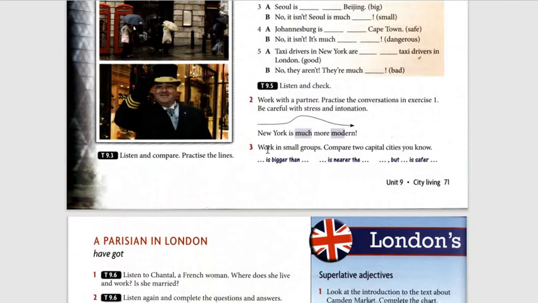In exercise number 3, work in small groups and compare capital cities you know. So this is to practice how to make comparative adjectives. Try to imagine two cities, two countries, two persons, two things, and make a comparison by using the comparative adjectives and the correct structure or pattern of comparison.